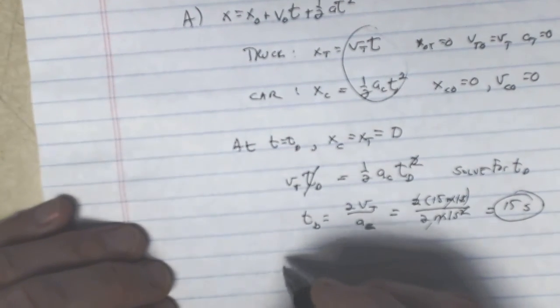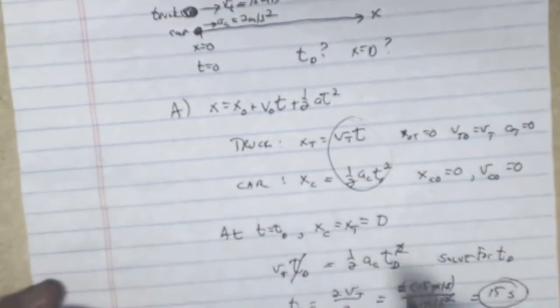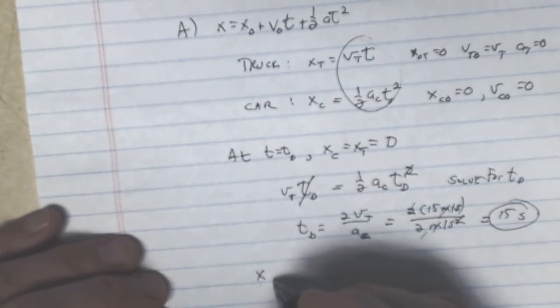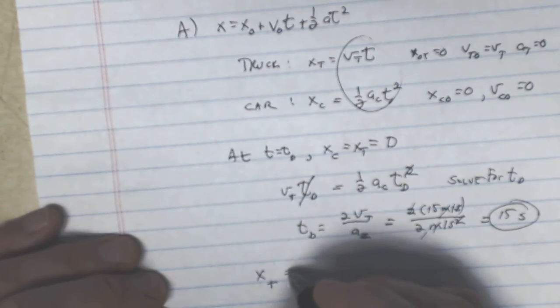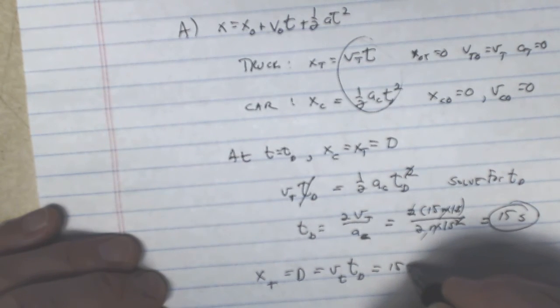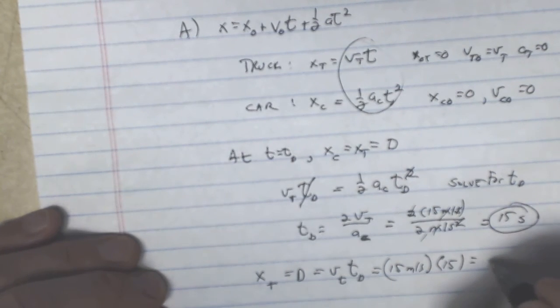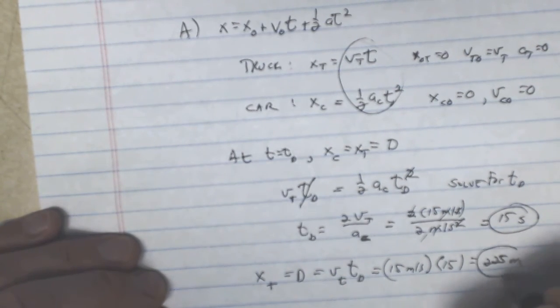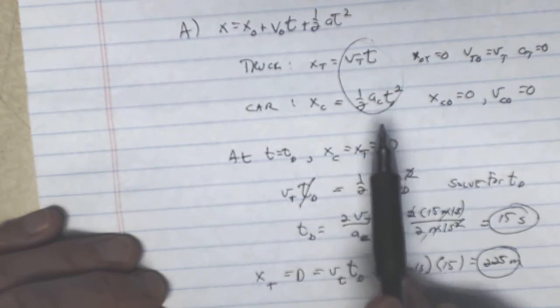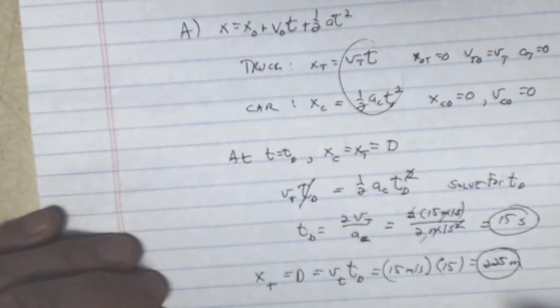How about the position? Well, the position can be found from either of these two equations. Take your pick, but this one's simpler, so I'm going to pick that one. So x sub truck is the distance, equals the velocity of the truck times the time that we just solved for, or 15 meters per second times 15 seconds, or 225 meters. And you'll get exactly the same answer if you plug into this equation and use the acceleration of the car times the same time. So those are the first two things we were asked for.